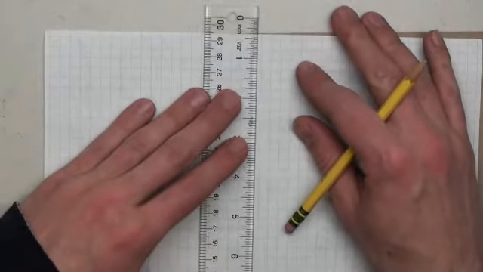And that is it for number 9. Now let's turn the page over and do number 10.